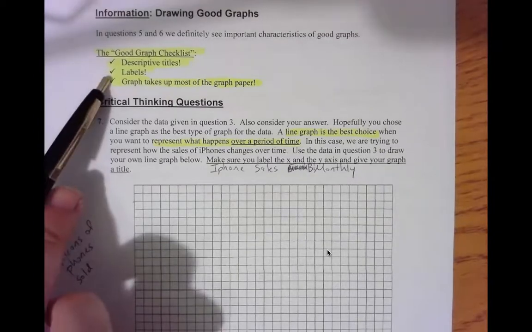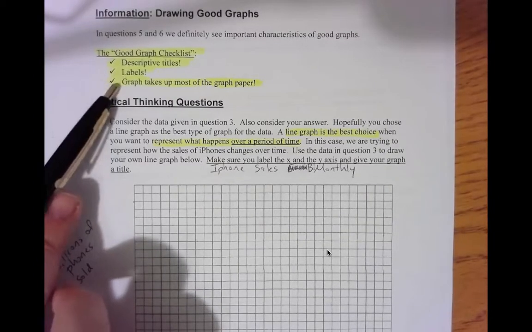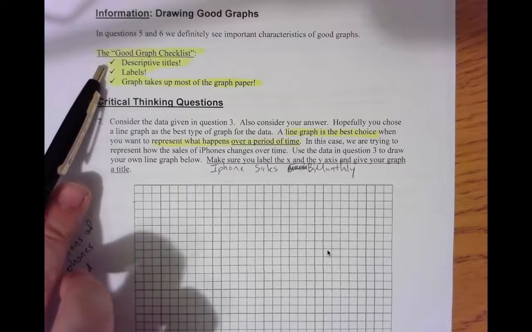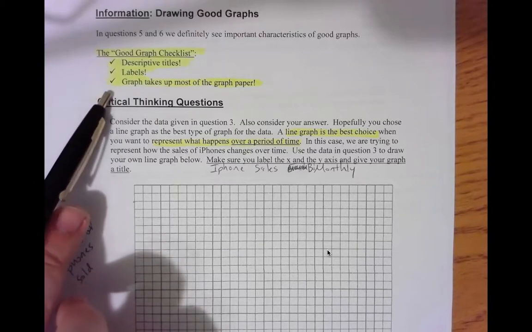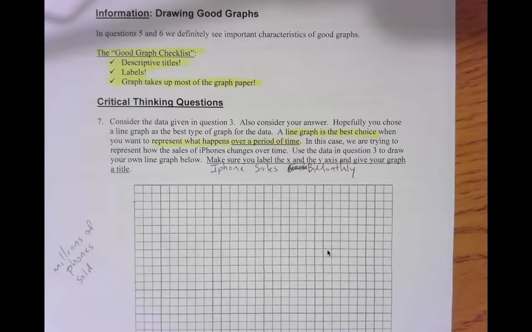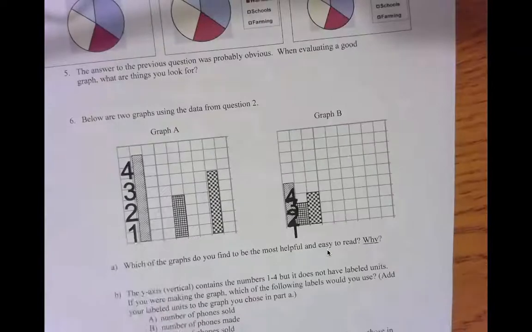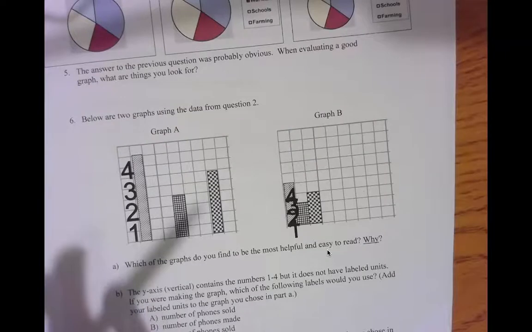So when we graph, the few things that we're always looking for are descriptive titles, labels, and a graph that takes up most of the paper. We want it to be spread out. Remember when we were looking at these graphs, this graph is much easier to read because of how much room there is.